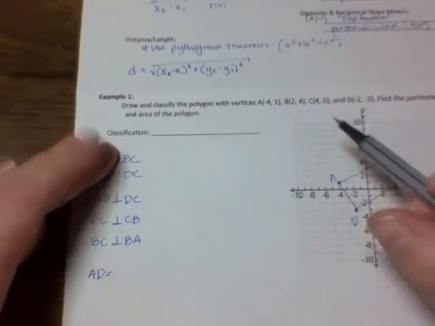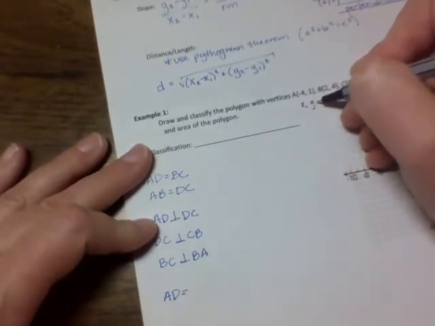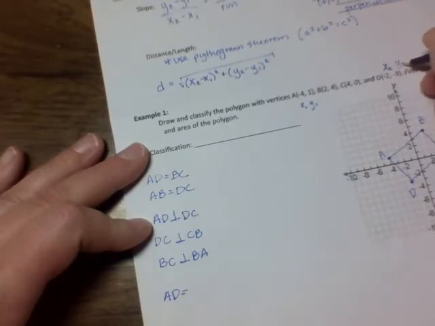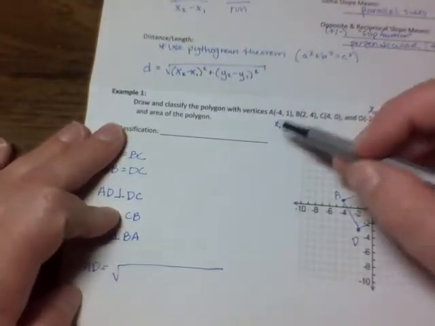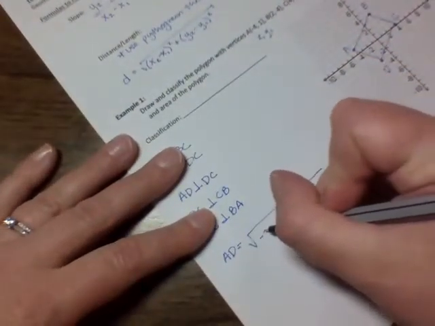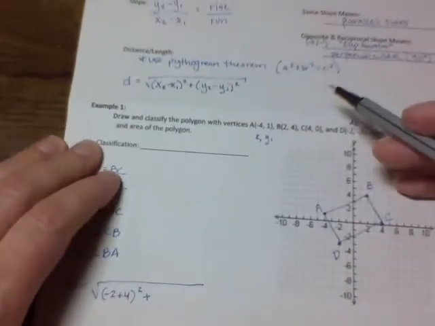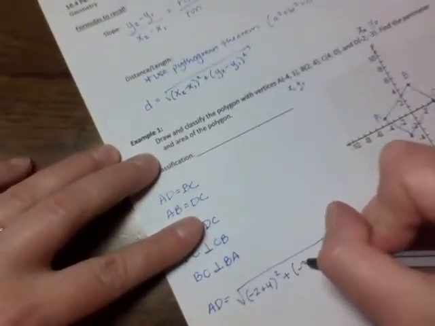And so AD uses an x1 of -4 and a y1 of 1, and D uses an x2 of -2 and a y2 of -3. So if we plug it into this formula here, we're going to get the square root of x2, which is -2, minus -4. So -2 plus 4, since it's minus negative, squared. And then that is going to be added to our y's subtracted, so -3 minus 1. And then that quantity squared.